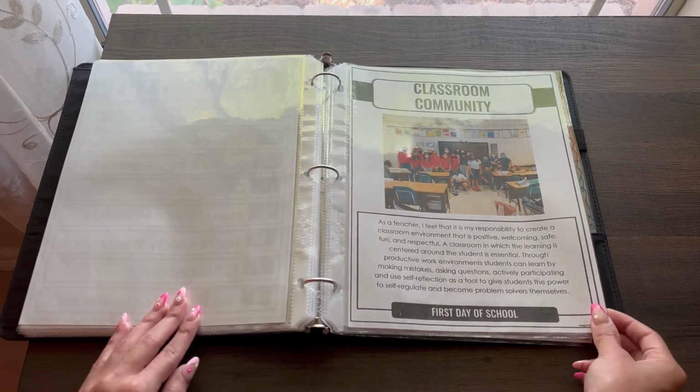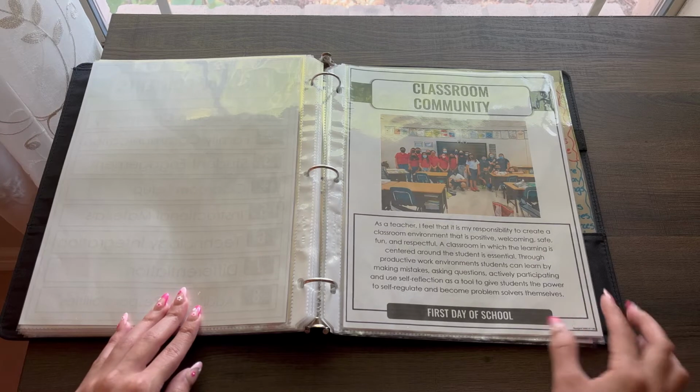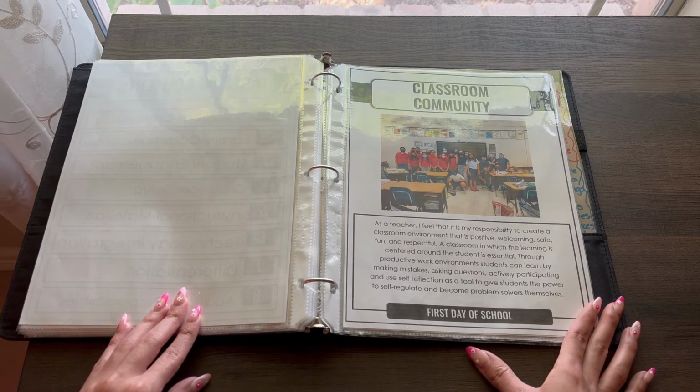This really showcases how I want to teach and how I really want my learning to be centered around my students and the environment of my classroom.